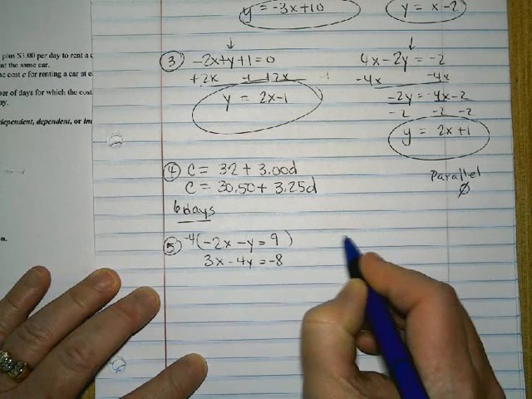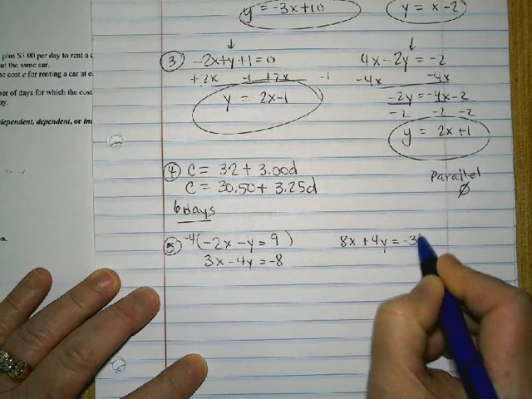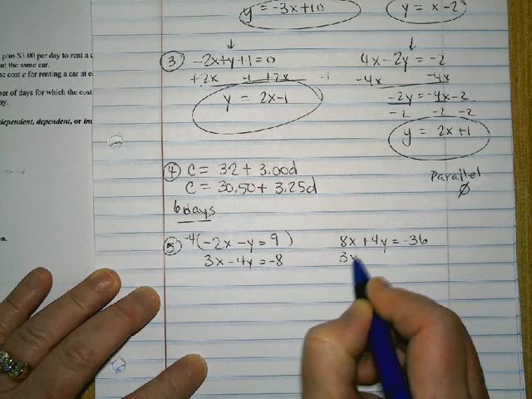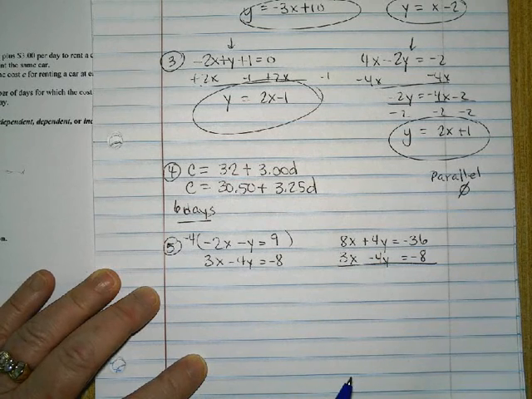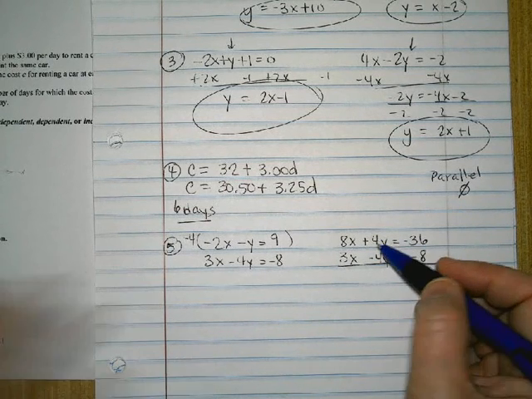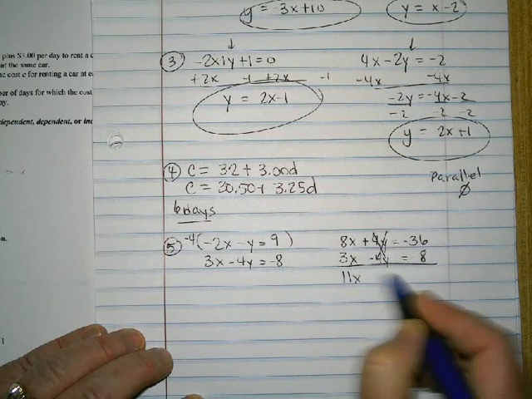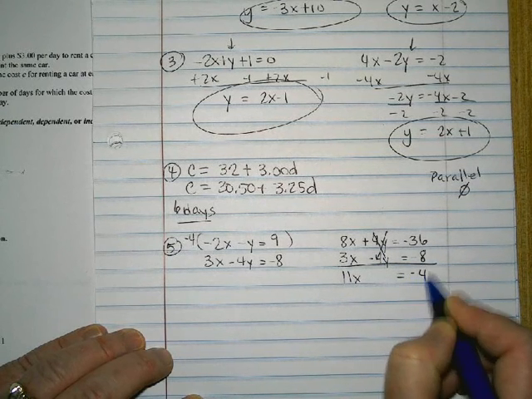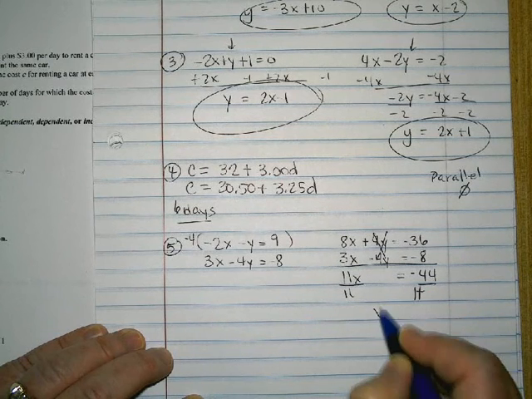That will give me 8x plus 4y is negative 36. The bottom is 3x minus 4y is negative 8. When you solve, you're going to get 11x is equal to negative 44. You're going to divide by 11, and x is negative 4.